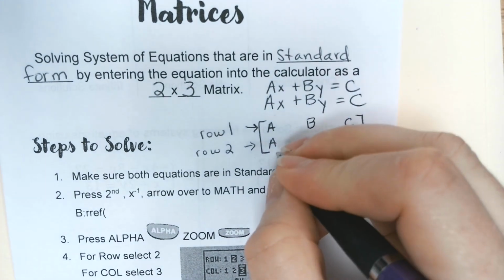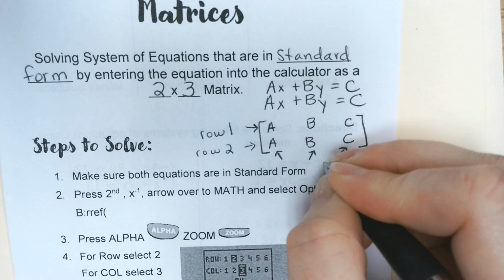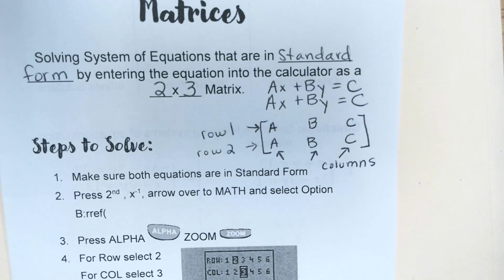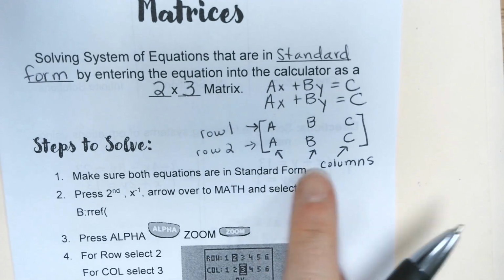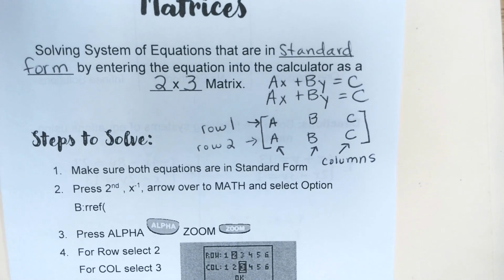And then these are called columns. Columns go up and down, rows go left and right. So you can easily make a system of equations into a matrix. And then we can make our calculator do the hard work for us of finding the solution. The solution, remember, is an x comma y.